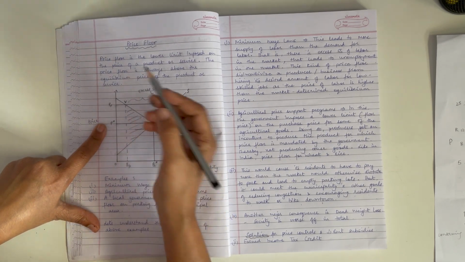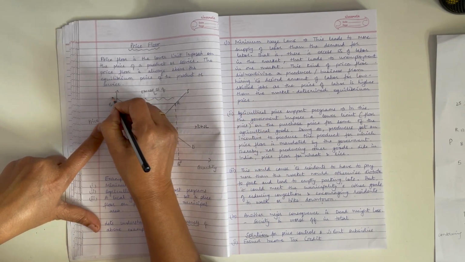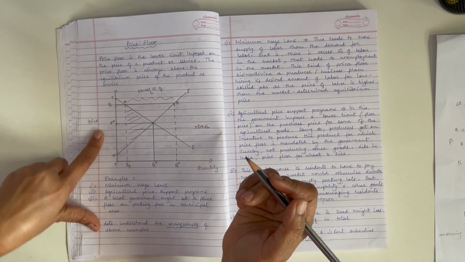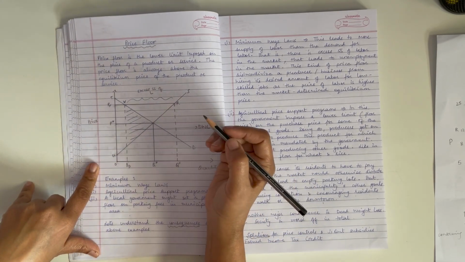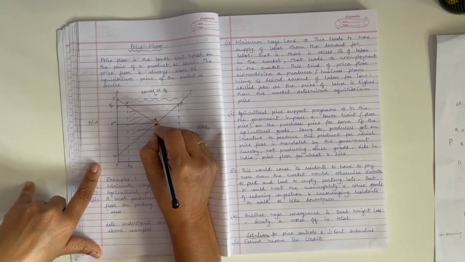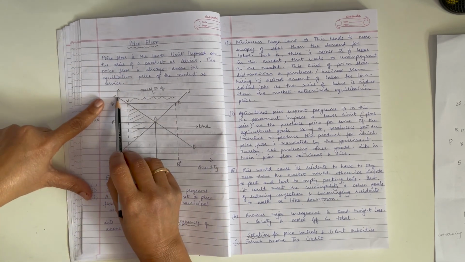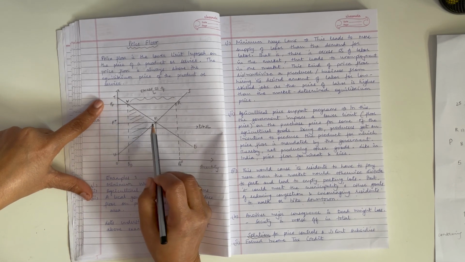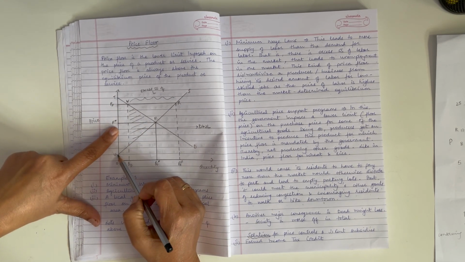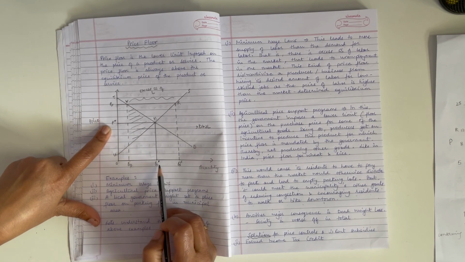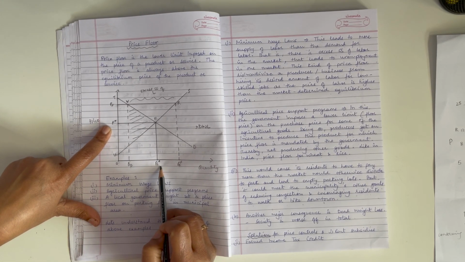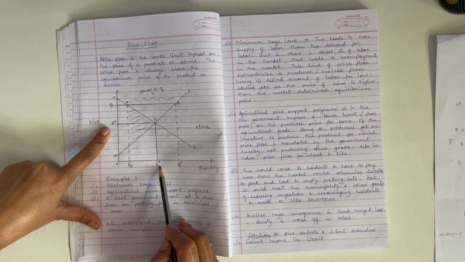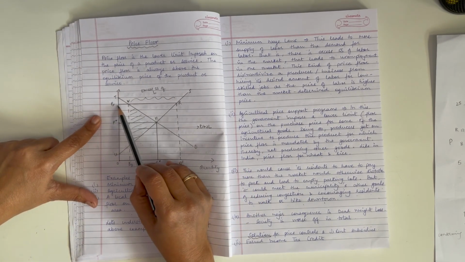Okay, so if I mark this as, let's say, T and U, and let's say M, then TMU is my total surplus for the society as long as my price is P star and my quantity is Q star. That is at the market determined equilibrium price and quantity. Okay, now see what happens when the price floor is imposed.